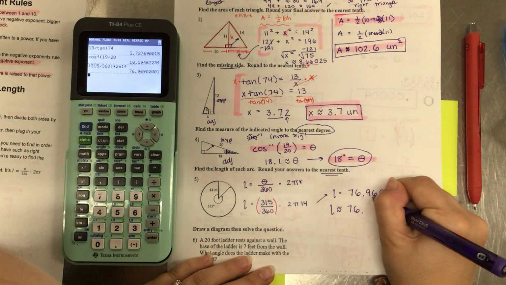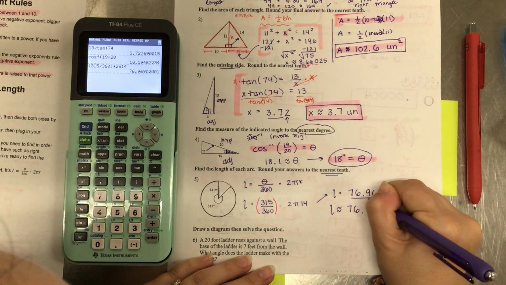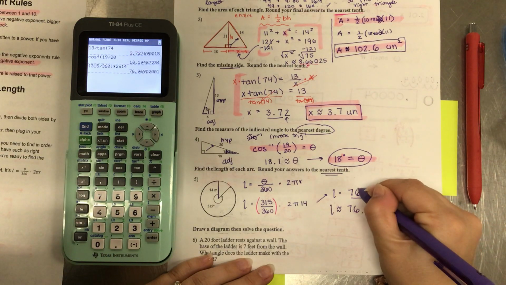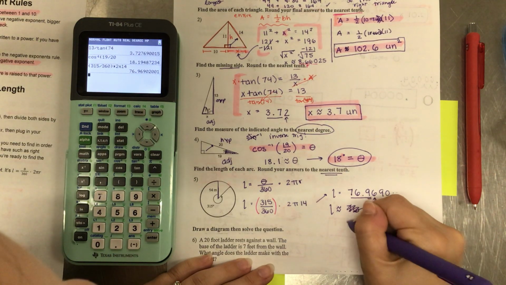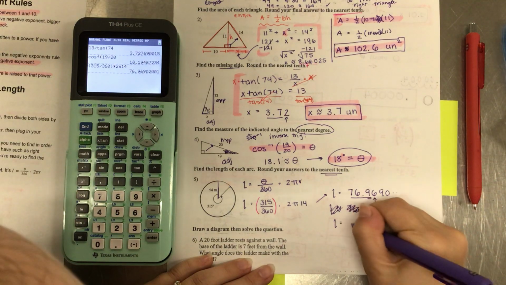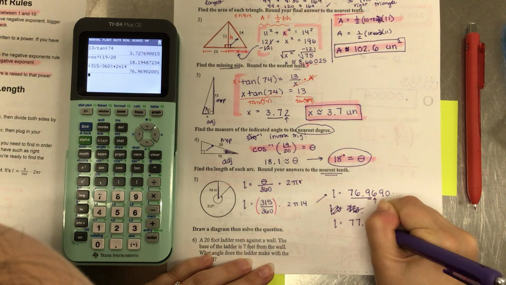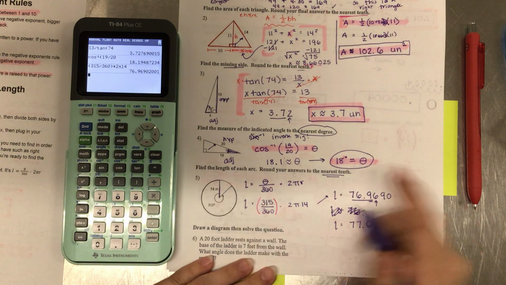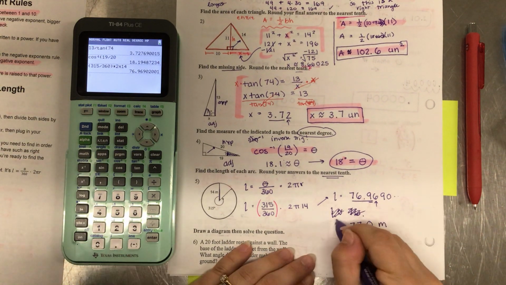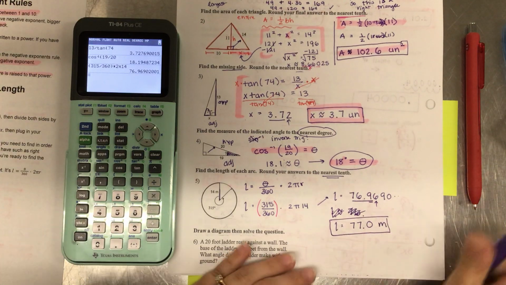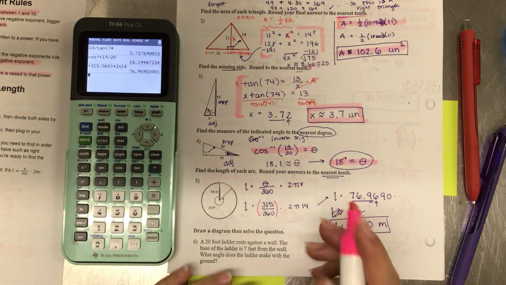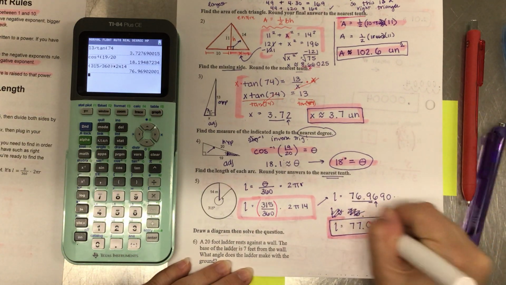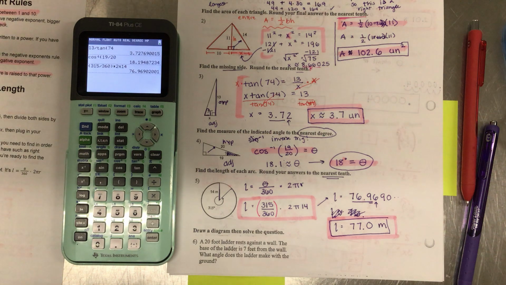The nearest tenths place is the 9, so this 6 makes me round up, which rounds up the next place value. So it'll be 77.0 to show that accuracy there. And do I have units? Meters. Arc length, so this is meters. The work I would want you to show is the setup here at least, and then the final answer with your units.